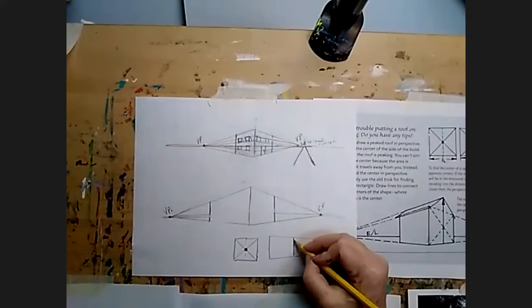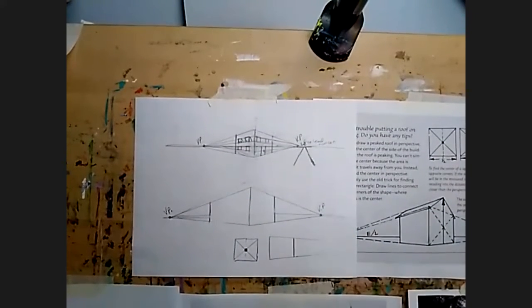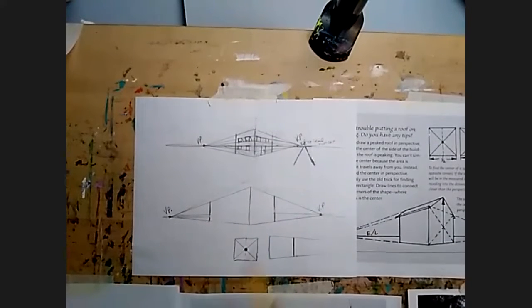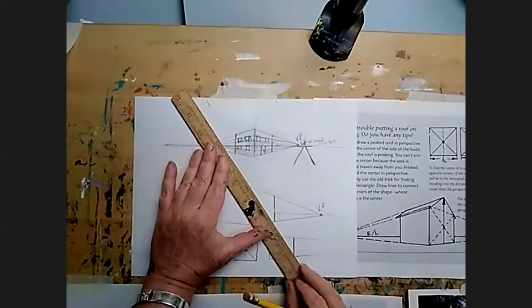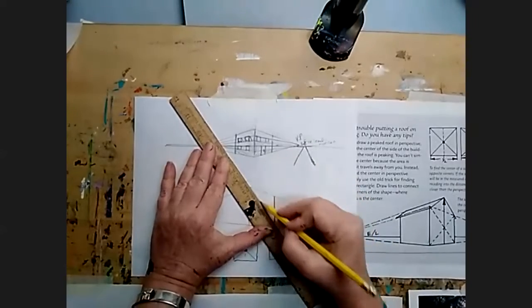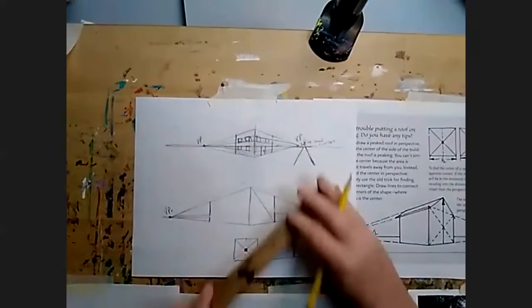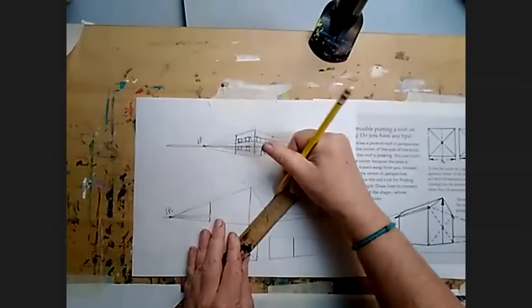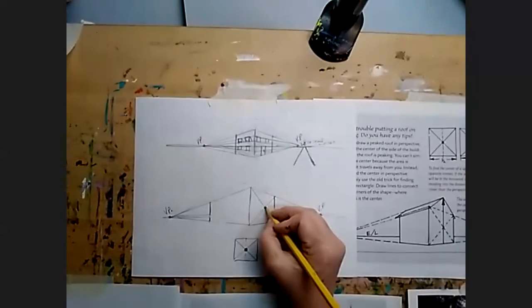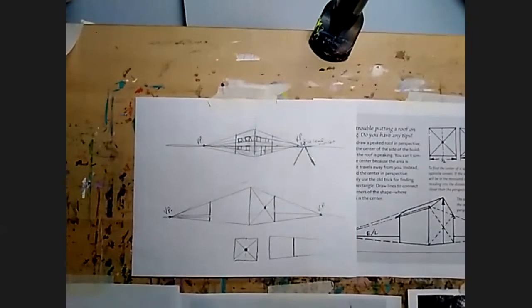so this is still a square, but it doesn't look like a square because it's on the side, right? This is a square, but it's going away from us, so it doesn't look like a square. How do we find the center of this? We do the same thing. We draw a line from here to here, and then we draw a line from here to here. And here is where the center is, the center of your building.